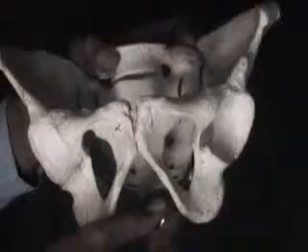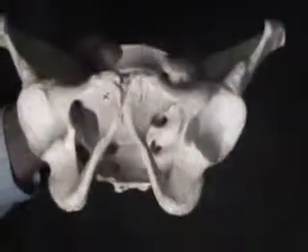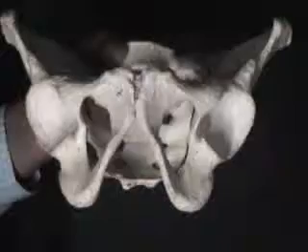The fourth is the interspinous diameter. This is the diameter between the ischial spine and the other ischial spine. This dimension is measured, however, clinically by the sacrospinous diameter, which is the diameter from the ischial spine to the lateral aspect of the sacrum. It is about 4 centimeters in length in the normal subject.